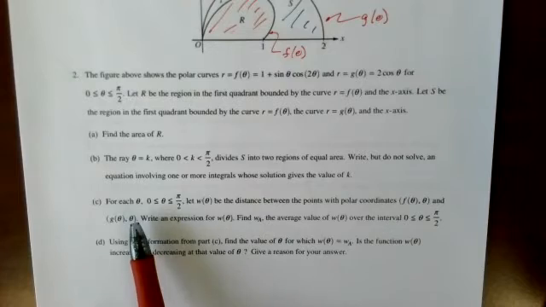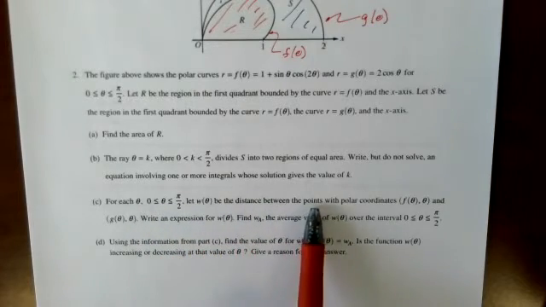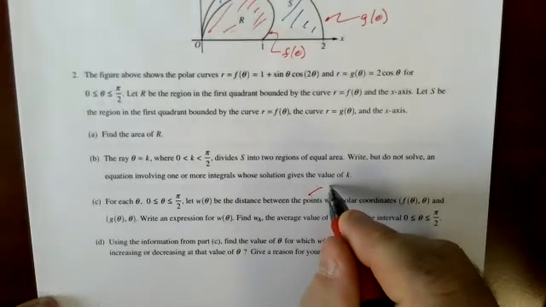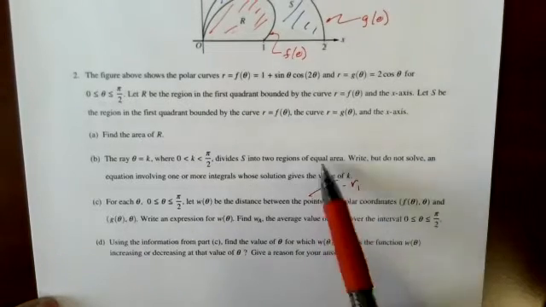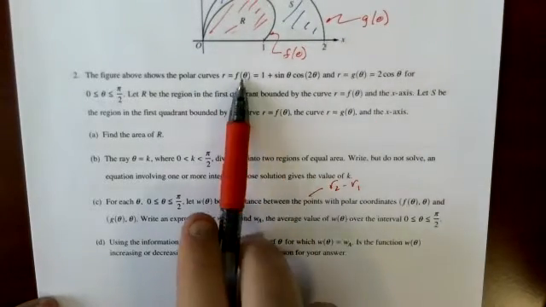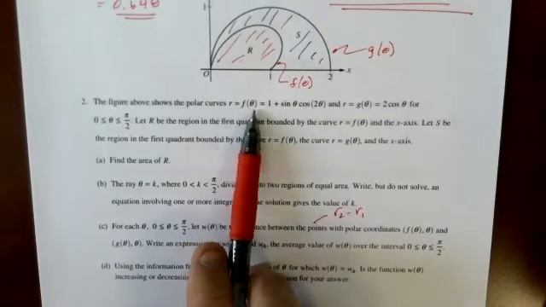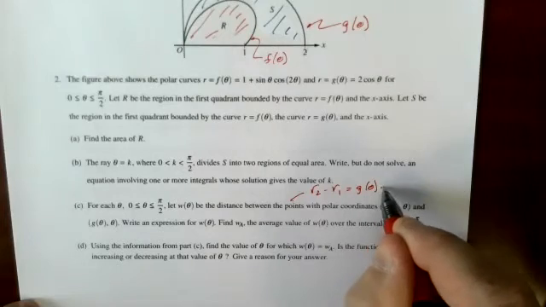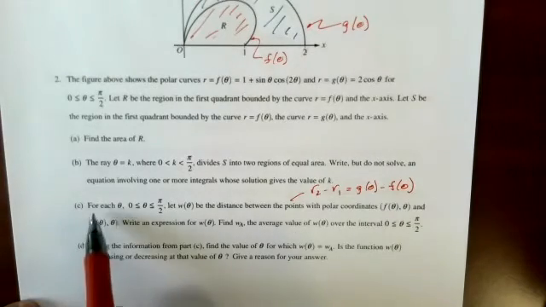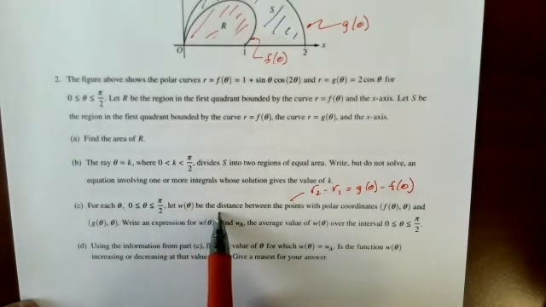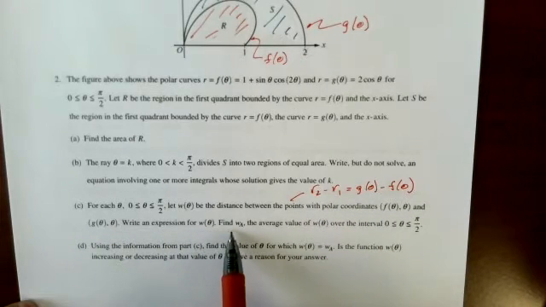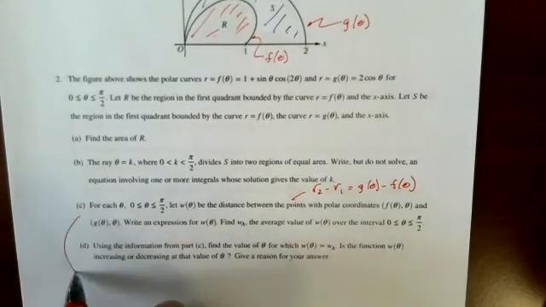C, for each theta, 0, let W theta be the distance between the points. So this is very common. We have to remember that's going to be R2 minus R1, where R is really, it's right there. R is that. Really going to be the further one, G of theta minus F of theta. Okay, let's read the question. W theta be the distance between the points of the polar coordinates and whatever. Write an expression for W theta and then find the average value of W theta from 0 to pi over 2. We'll come down here and do it.